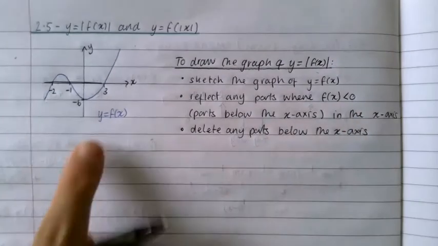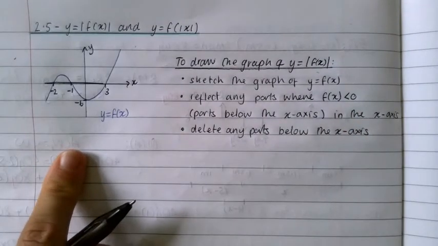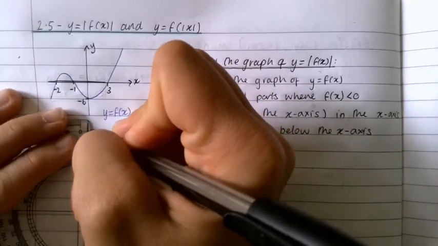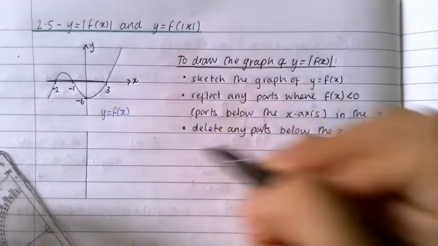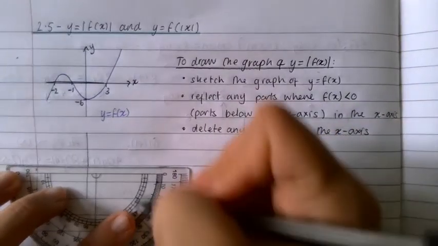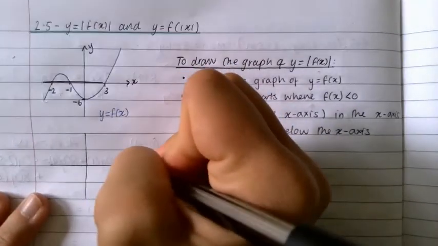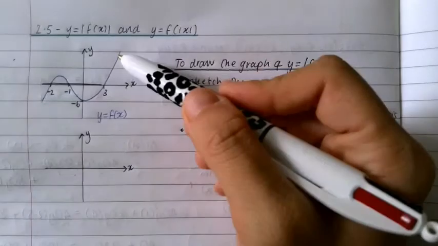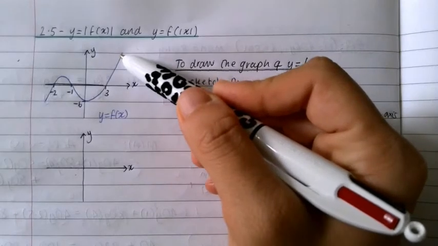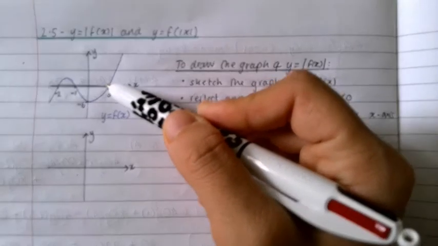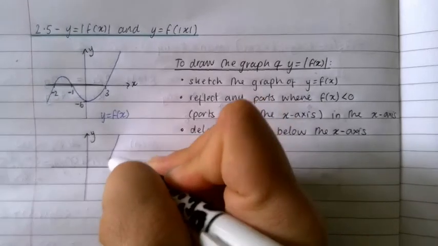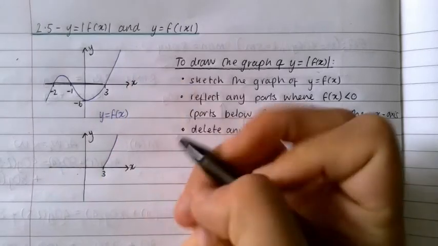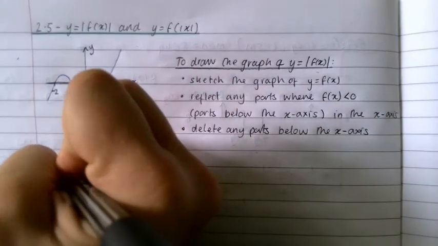So I've already got my sketch of f of x here. So beneath them, on a new set of axes, I'm going to draw, for this particular function, y equals the modulus of f of x. So from the beginning of my function here, I can see that I'm above the x-axis and y is positive, so that's absolutely fine, so I can continue with that. Then I hit this intersection point of 3. I'll just draw my other ones in quickly.